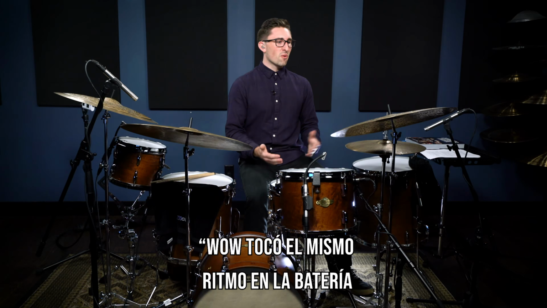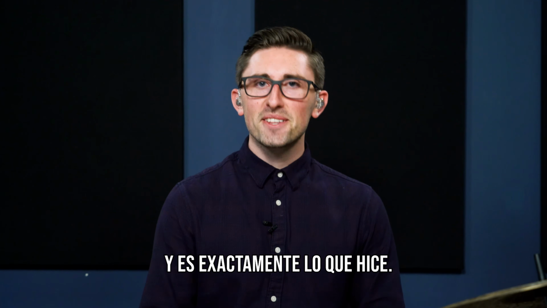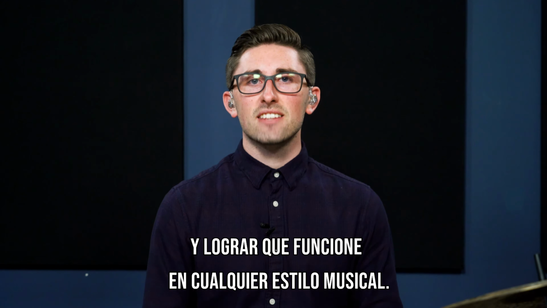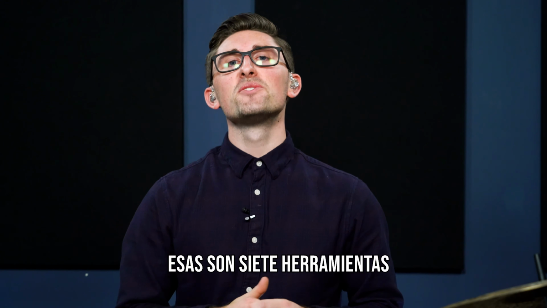Now you may be thinking, wow, I just played the same groove around the kit 4 different ways. And that's exactly what I did, because that same groove, just like so many other ones, can be used in a rock setting, in a gospel setting, a country setting, or even a metal setting. I've played all of those styles with this groove. So that's something that's so cool about drumming and music. It's the fact that you can use one pattern like that and it can make its way into any style of music. And that's why orchestration is so important as a drummer. So there you have it. Those are 7 tools for playing any style on the drums.